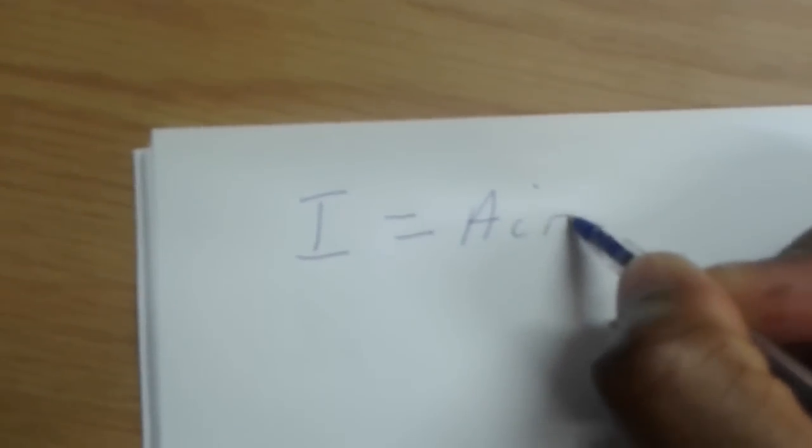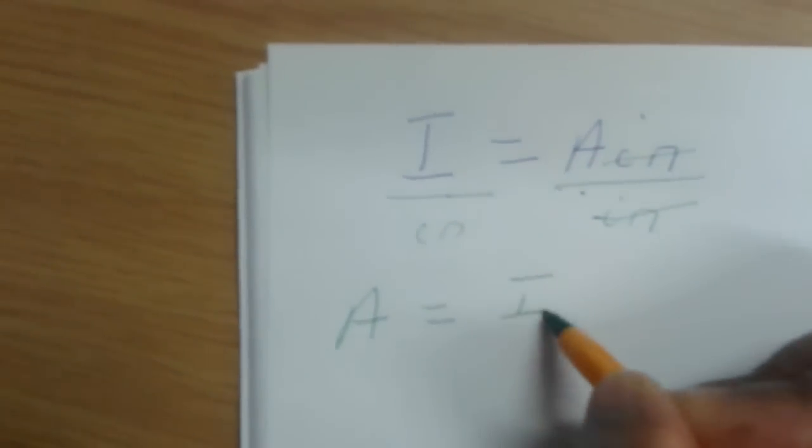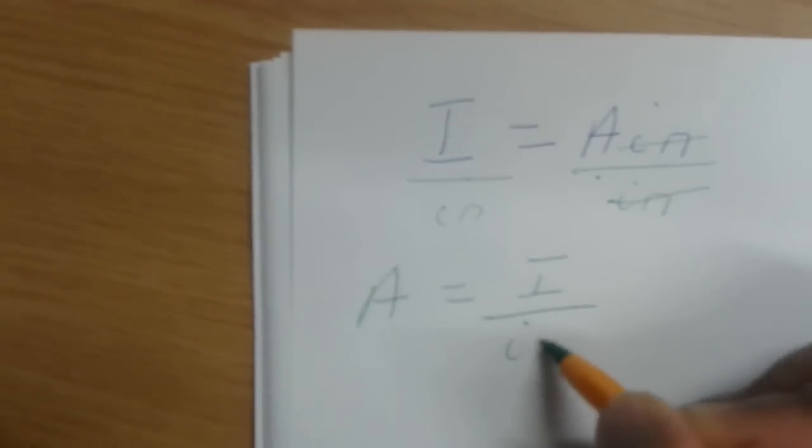So remember, we start with the master formula, which is interest, I, equals A, i, and n. Of course, you can make either A, i, or n the subject of the formula. If I want to make A the subject, I divide both sides by in. The in will cancel with the in. Then A is equal to the big I divided by in.